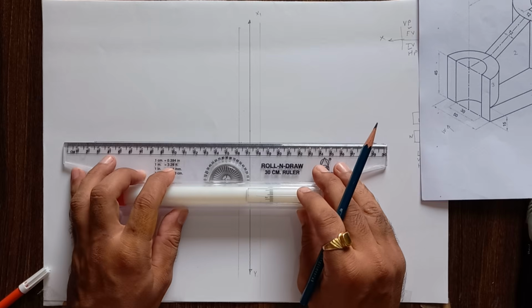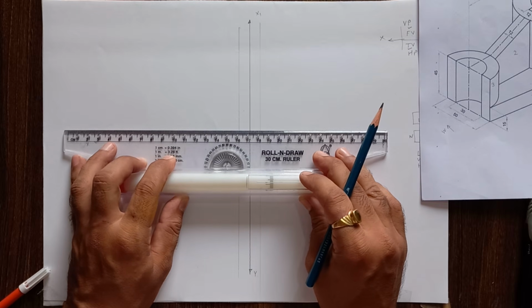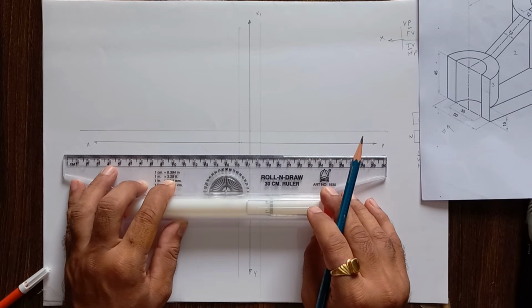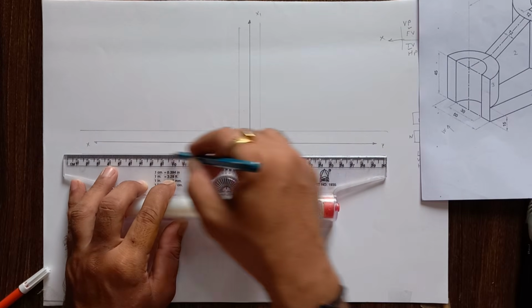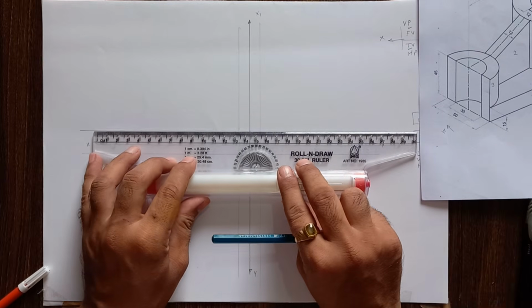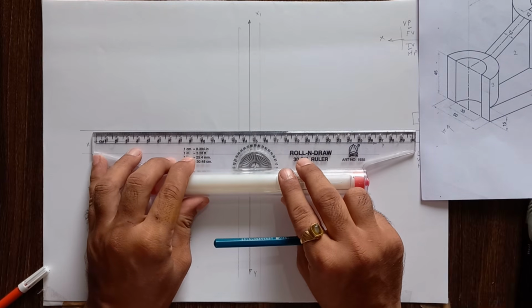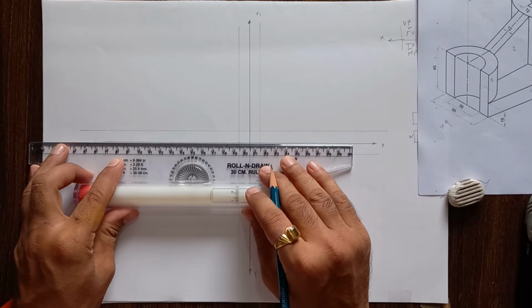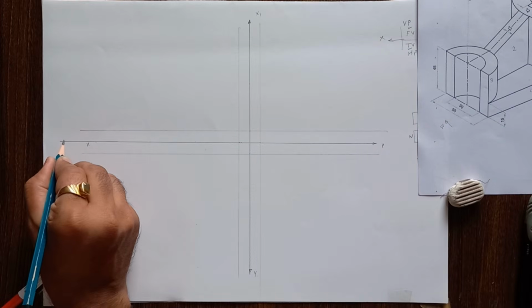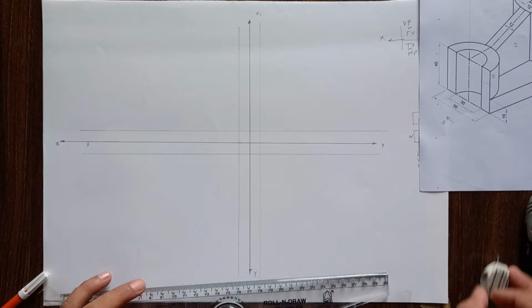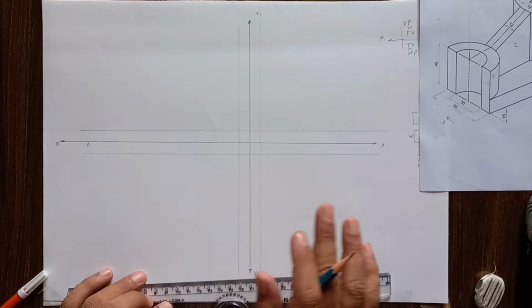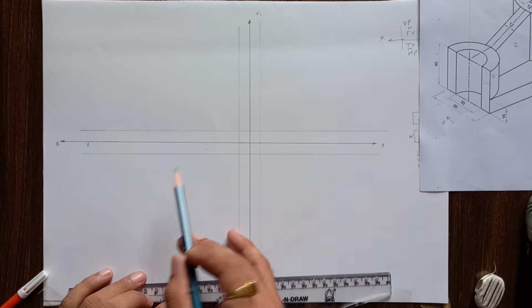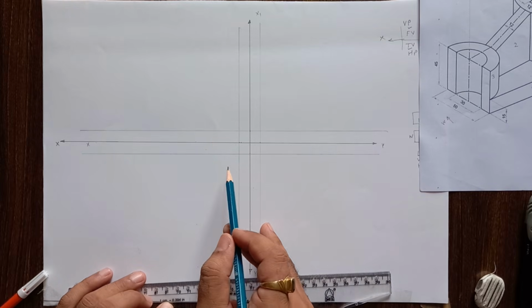Similarly, adjust a ruler along XY and draw a thin reference line at 10 mm distance. 135. Okay. This is X. Now, for the front view, top view, and side view, we require this construction. So this is the main reference line XY and X1 Y1, and you can see the other thin reference lines.